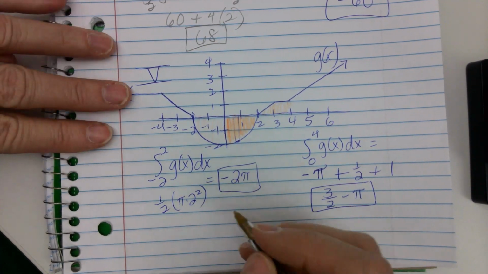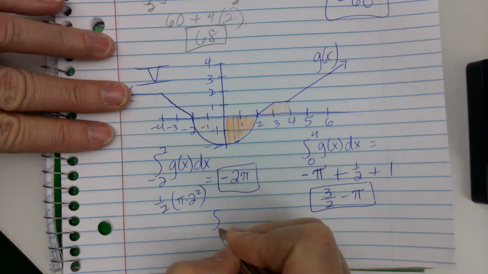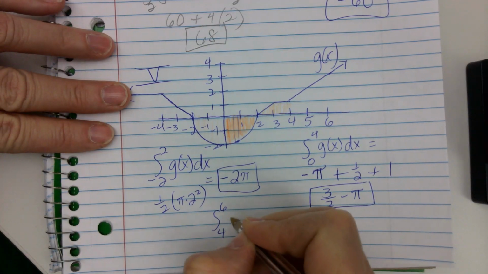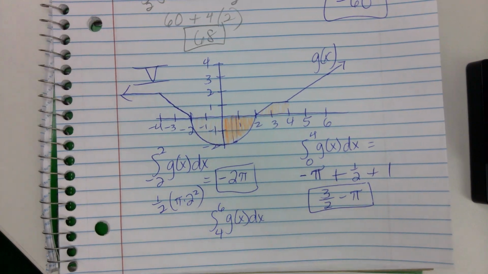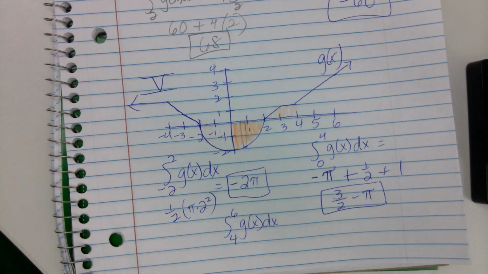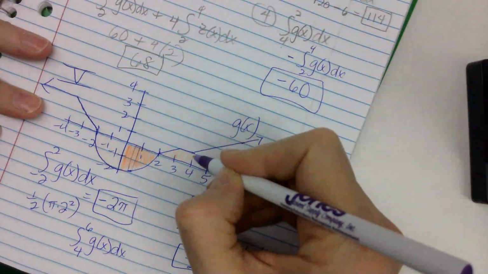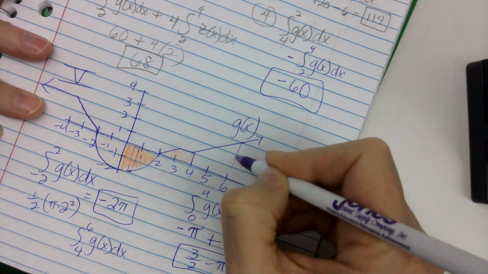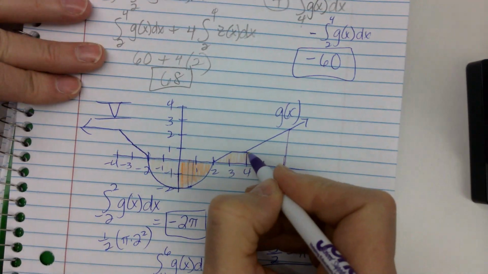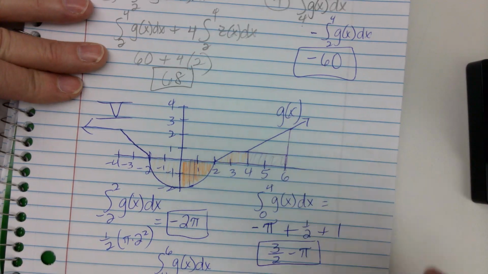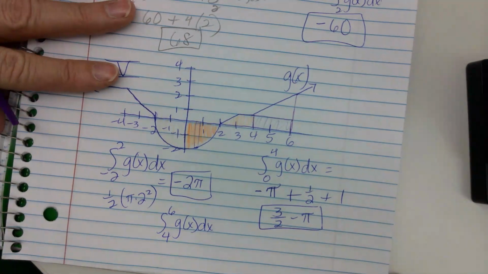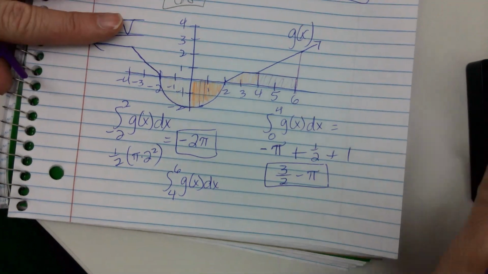How about the integral from 4 to 6? That one feels a little bit weird because it's a trapezoid again. Well, it is a trapezoid, or cut it in half and make it a rectangle with a triangle on top. I told you a trapezoid was a rectangle and a triangle.